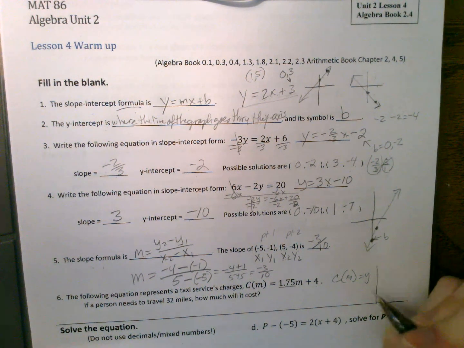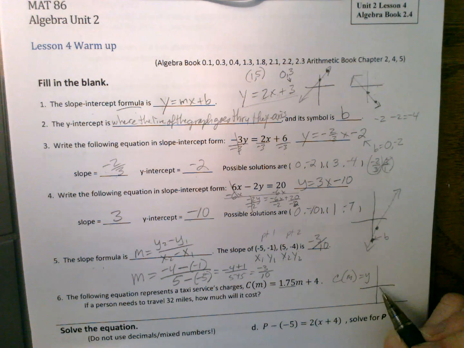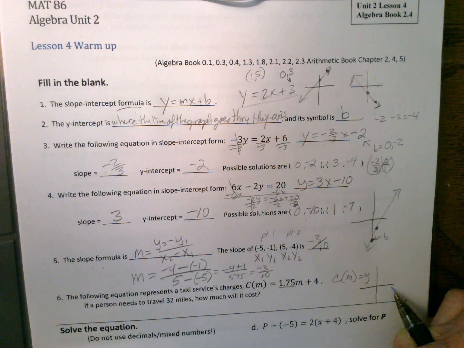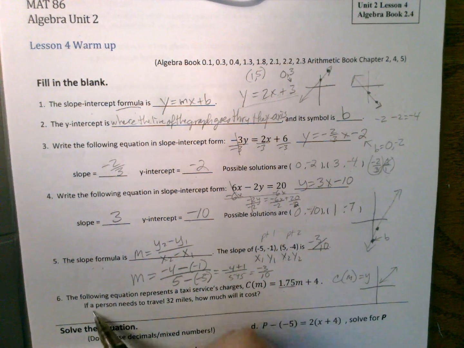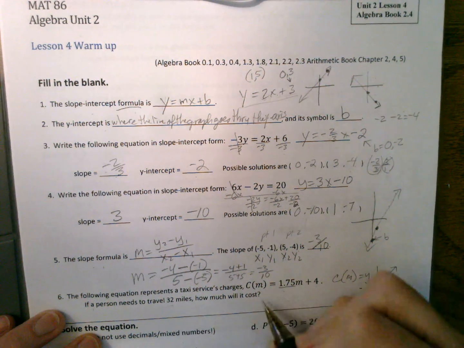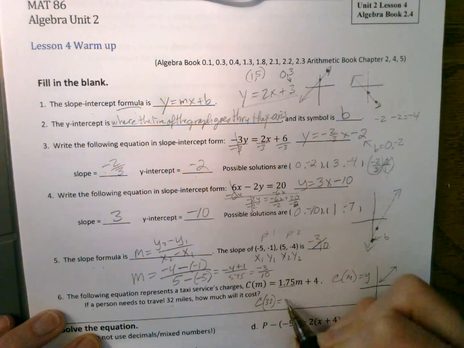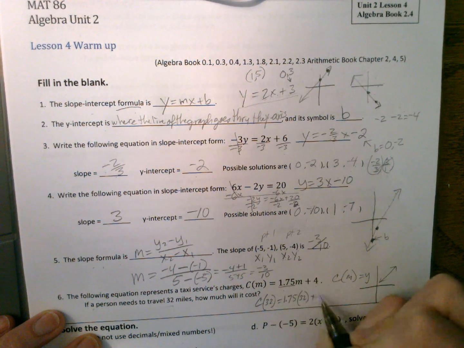Think about it. As your cost goes up, it's a positive slope, so as your number of miles goes up, okay, positive relationship. So you're going to have a graph that looks like that. But anyway, it says if you need to travel 32 miles, that means the cost of 32 miles is 1.75 times the 32 miles plus 4.